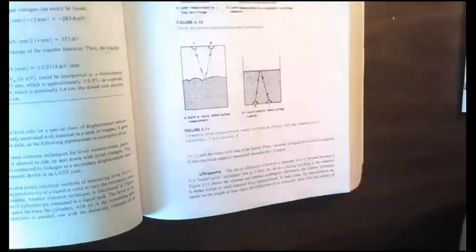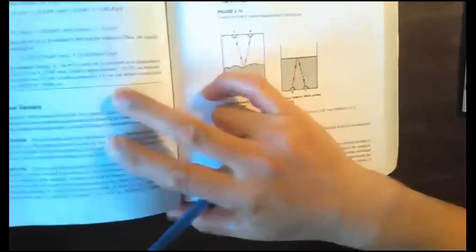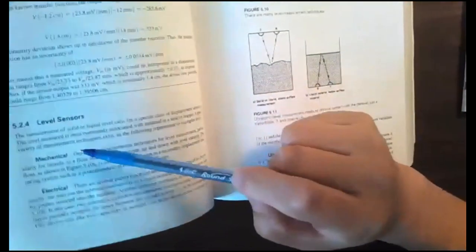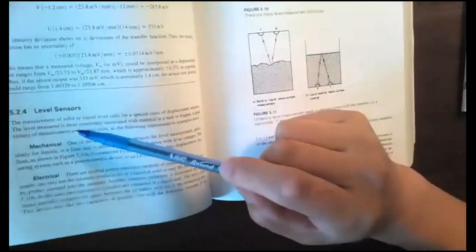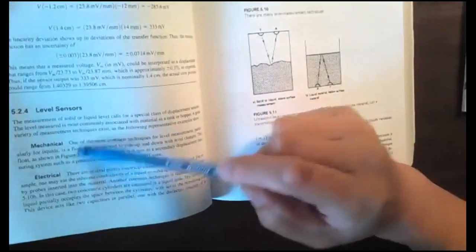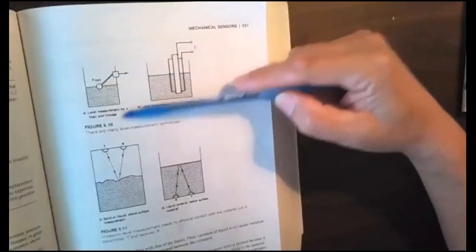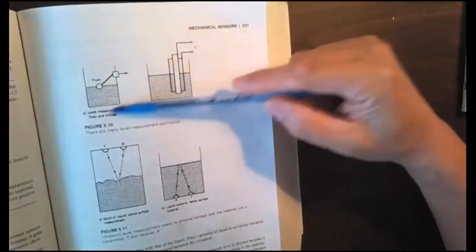So that's the second type. The first type is a variable resistor. The second type is a capacitive or inductive type. The third type are called the level sensors. Those are also very common in commercial applications because we are talking about tanks, cooking vessels holding raw material.